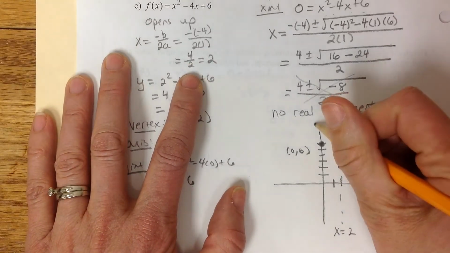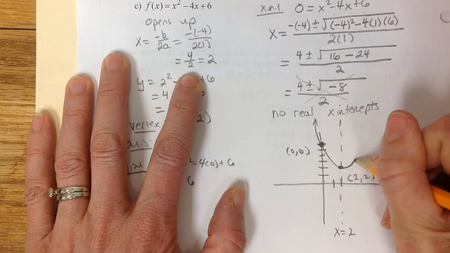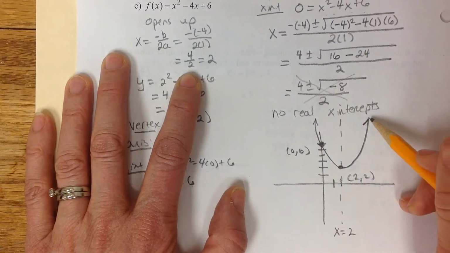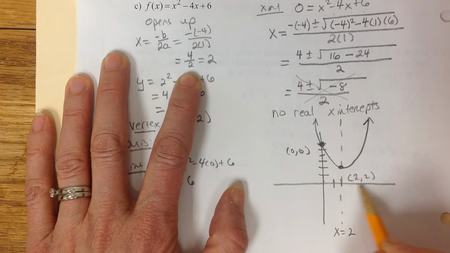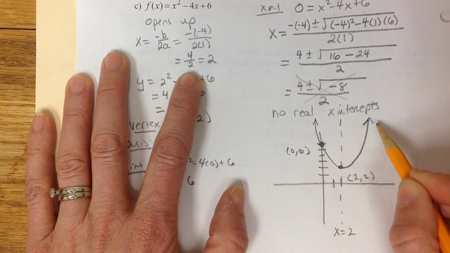So now if I draw this in, I want to make it curved, not pointy. Get something like that. And notice how this coincides with the fact that I have no x-intercepts, because my vertex was above the x-axis, and it opened up.